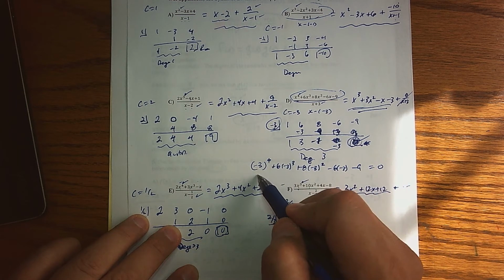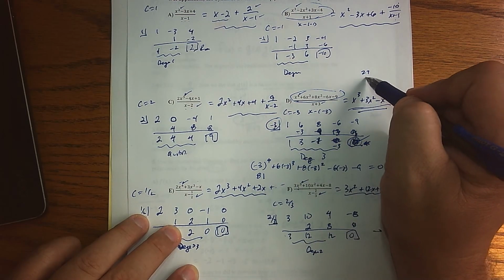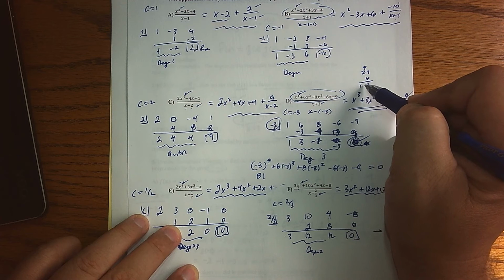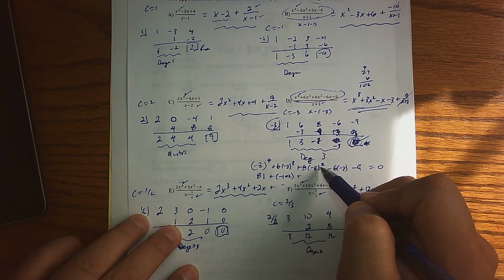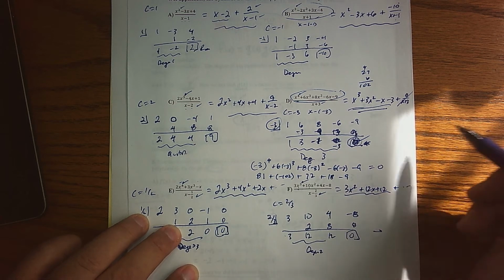So negative 3 to the 4th is 81. This is 27 times 6, that's negative 102, plus here that's 72, that's an 18 and a minus 9.